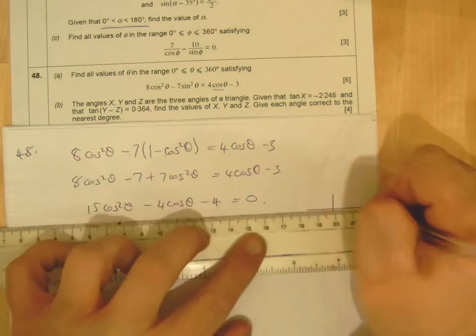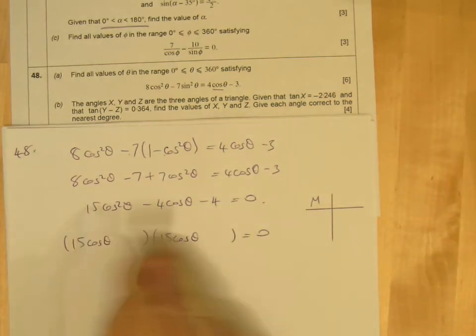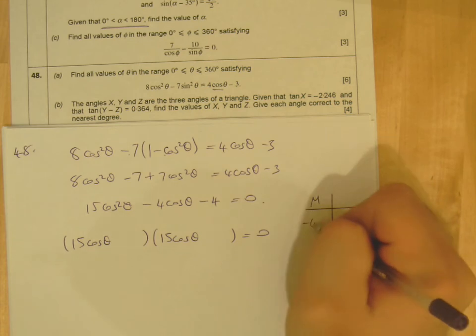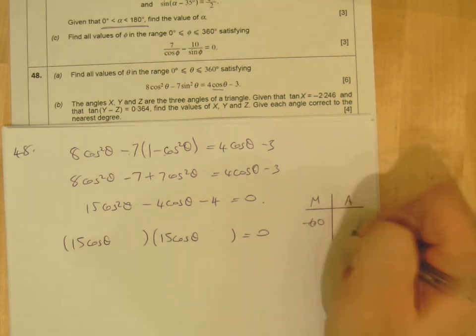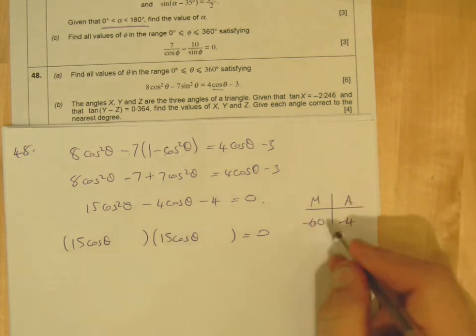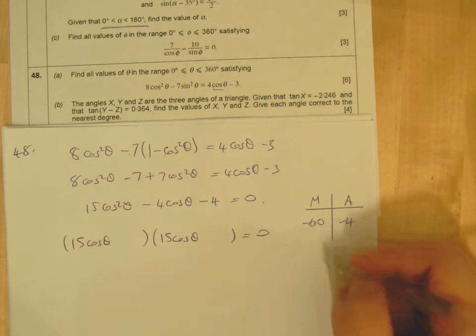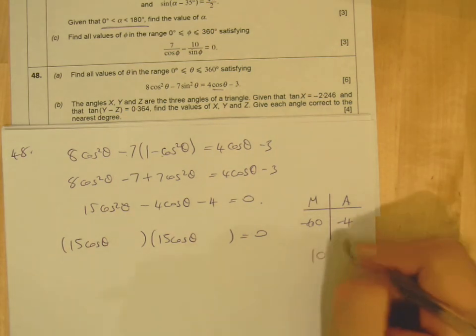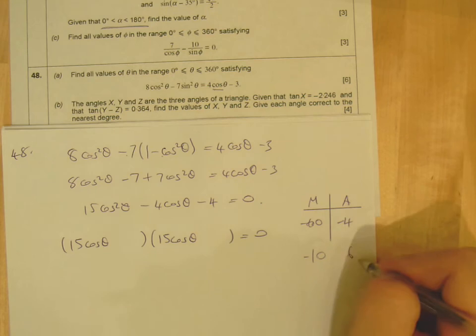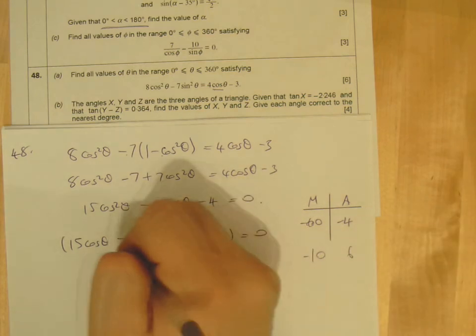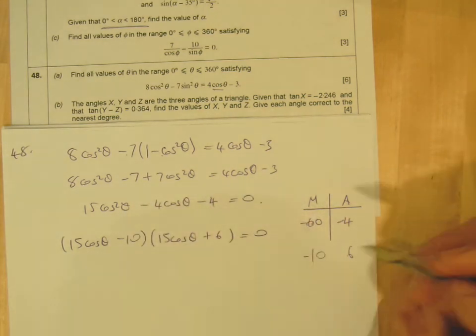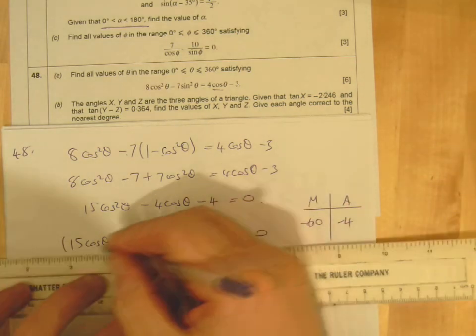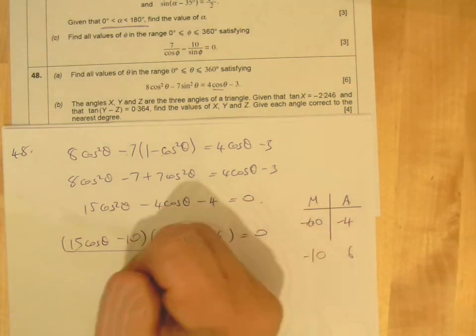Multiply, add. 15 times 4 is 60, so minus 60 actually, and add to give minus 4. So two numbers that multiply to give 60 is 10 and 6. And you want minus 4, so it'll be minus 10 plus 6. That will work. So minus 10 plus 6. Because you times by 15, you need to now divide by 15 to sort of pay back.